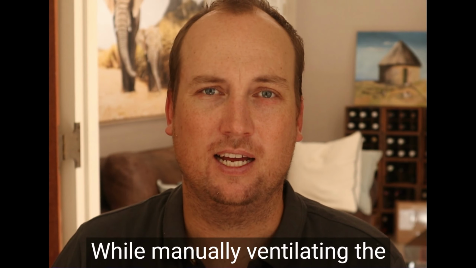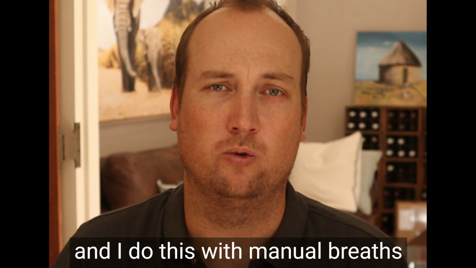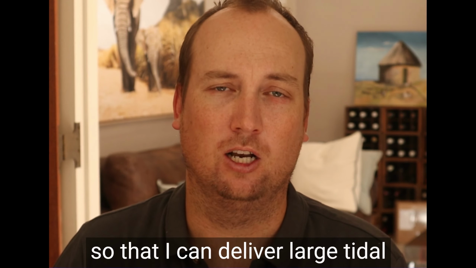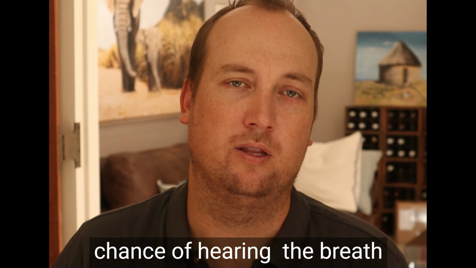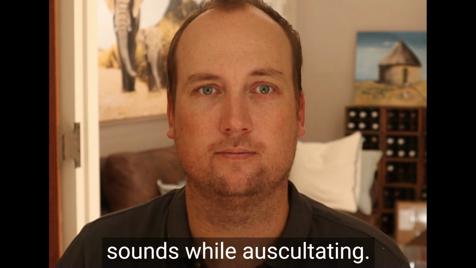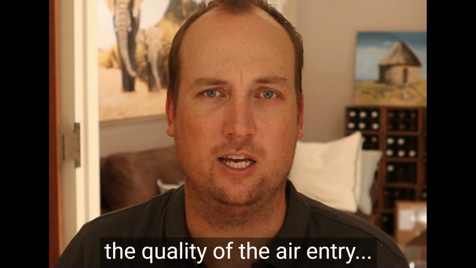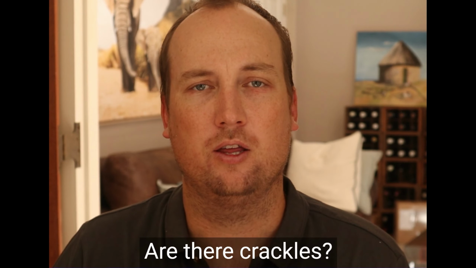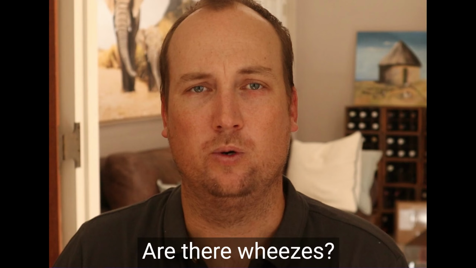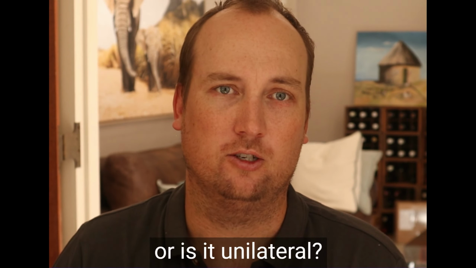While manually ventilating the patient, I auscultate the chest, and I do this with manual breaths so that I can deliver large tidal volumes so that I've got the best chance of hearing the breath sounds while auscultating. What I'm listening for is the quality of the air entry. How loud is it, or is it reduced? Are there crackles? Are there wheezes? Is the air entry bilateral or is it unilateral?